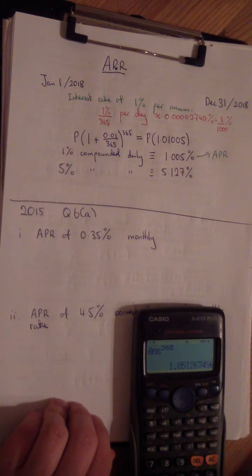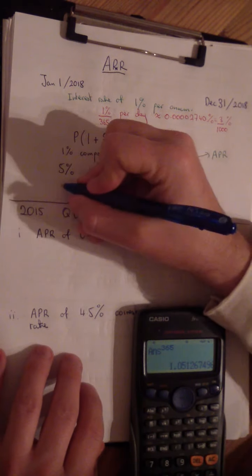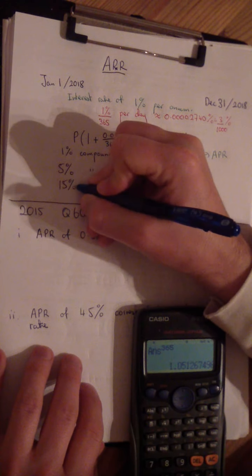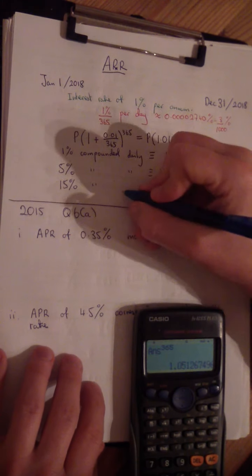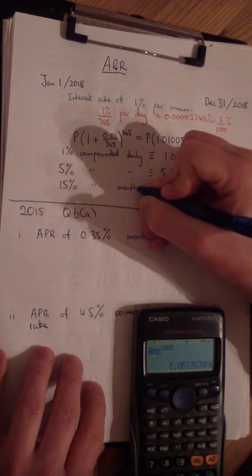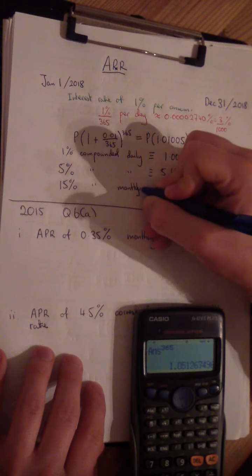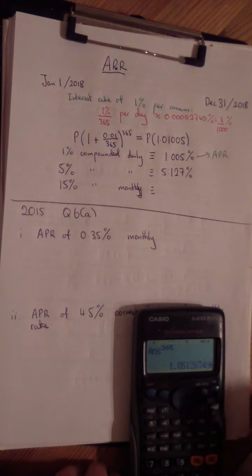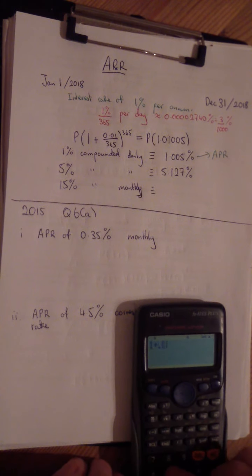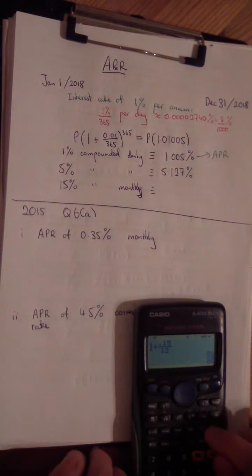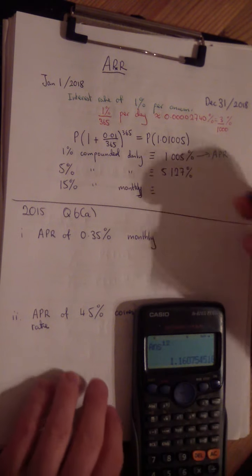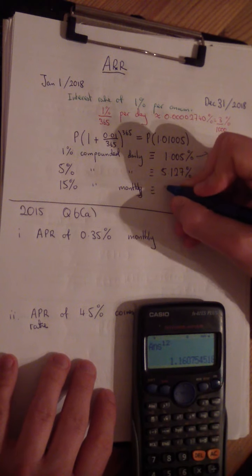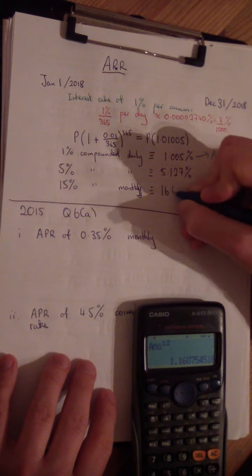Now, where it really starts to hurt is not with savings, but with something like a credit card, where they might throw at you something like 15%, and I'm just going to say monthly for argument's sake. And you're like, oh, that's not too bad. But actually when you do the sums, it'd be 1 plus 0.15 divided by 12, and that to the power of 12. It's a little bit more. Okay, maybe it's not that dramatic, but it is a little bit more.